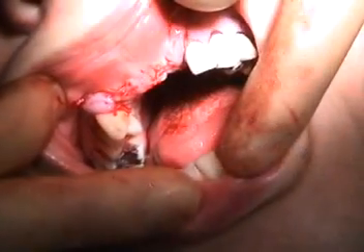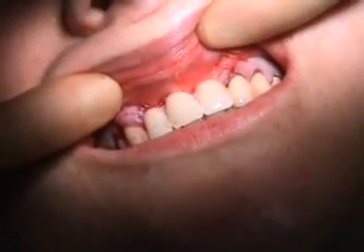The surgical site is now closed using Vicryl sutures and the suitably adjusted temporary denture refitted.